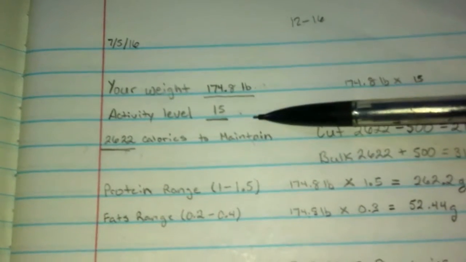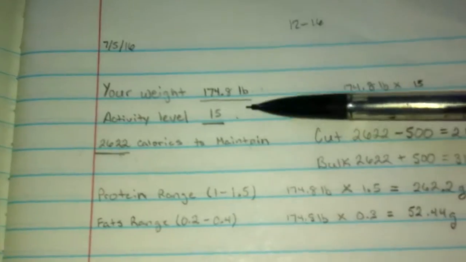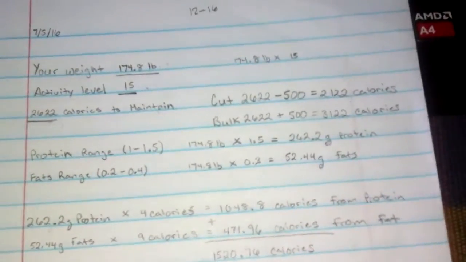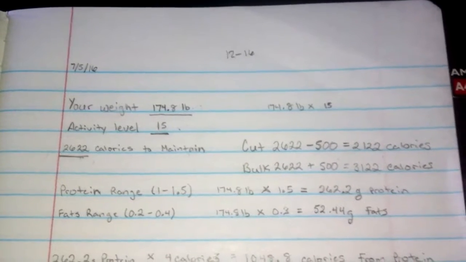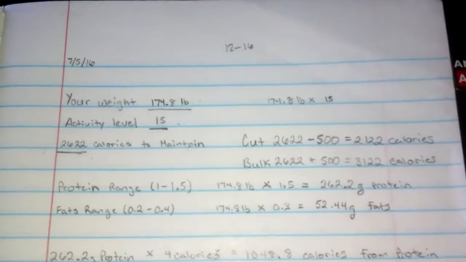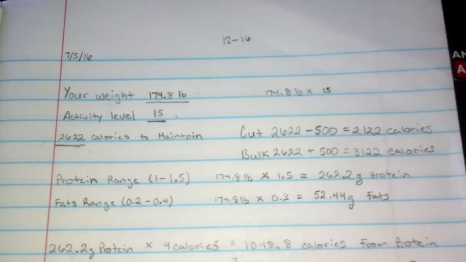Record your weight, and then your activity level. Let me explain the activity level. The range of activity level is 12 to 16. So how do you know what you are? A 12 activity level is someone who just goes to the gym and goes home and just lounges around. You don't do anything throughout the day.